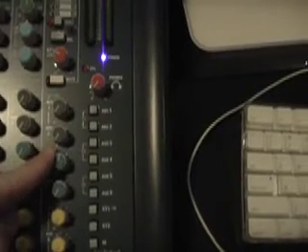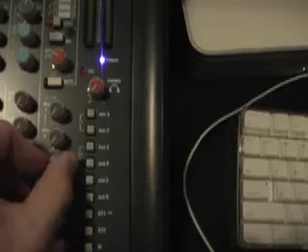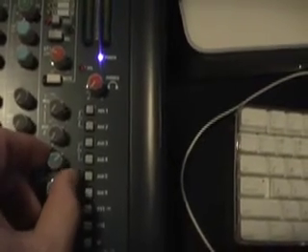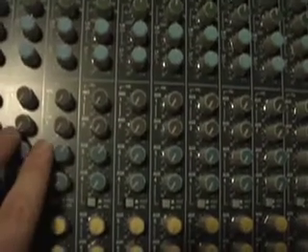So this is your, if they say, I just can't hear anything coming out of the stage box, period, this is how you control the overall volume of that monitor. And then each one individually has its own control.